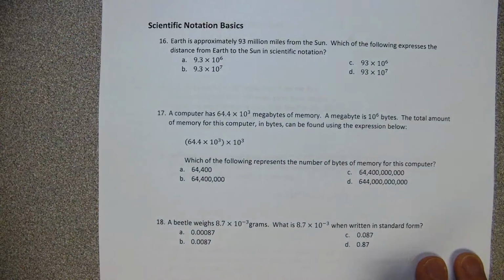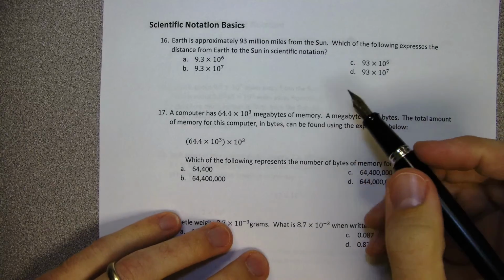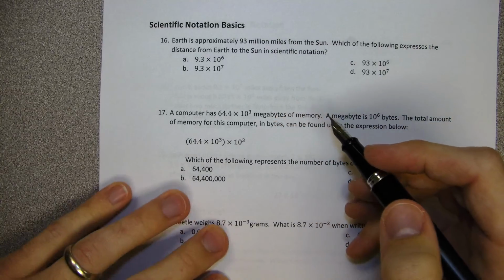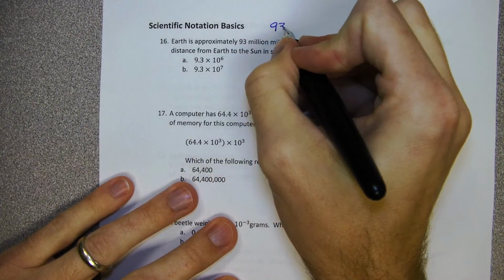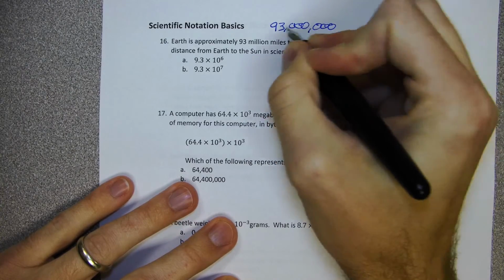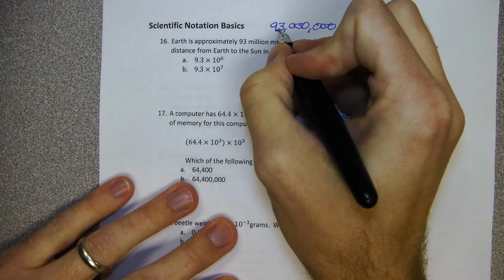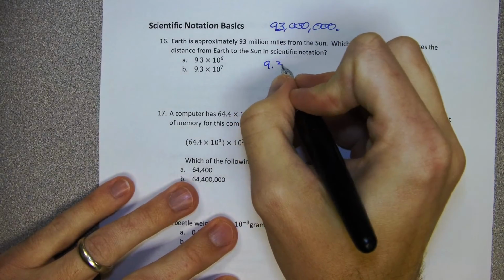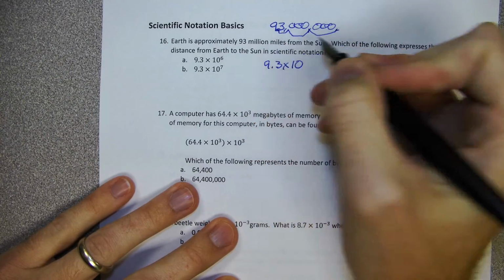Next. All right, so scientific notation. Let's see what we can do. It says the Earth is approximately 93 million miles from the Sun. Which of the following expresses the distance from the Earth to the Sun in scientific notation? All right, let's write out 93 million first. So 93, then 1, 2, 3 zeros, that would be 1,000. 1, 2, 3 zeros, that would be million. So 93 million. My decimal's here. I want it there. So 9.3 times 10. Let's see, I passed 3, 6, 7 positions.